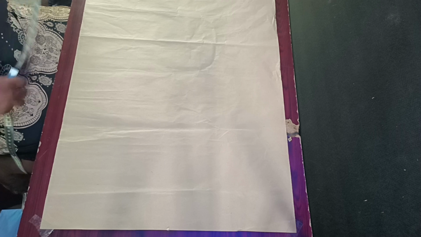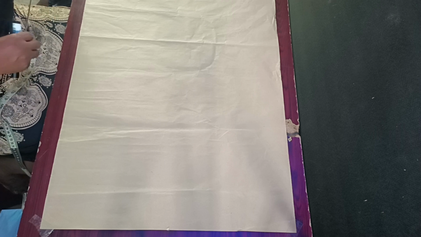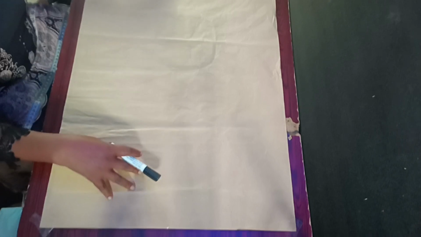Today we are going to be learning how to draft the basic skirt. For this tutorial, we'll be using a waist of 32, hip of 40, and length 22 for this basic skirt. So first off, we are going to be drafting both the front and the back bodies on this paper.